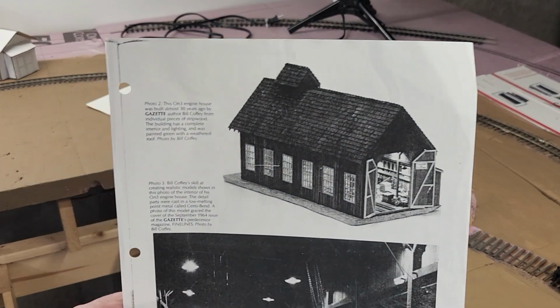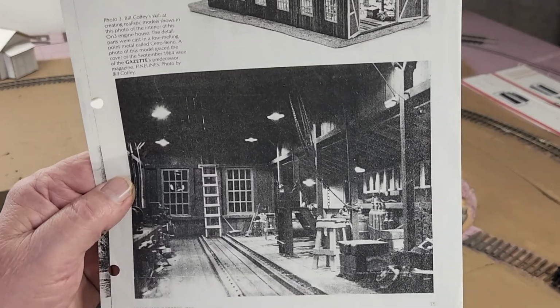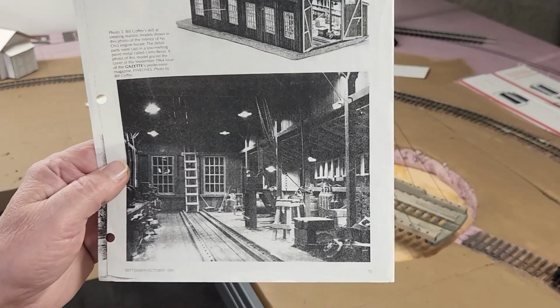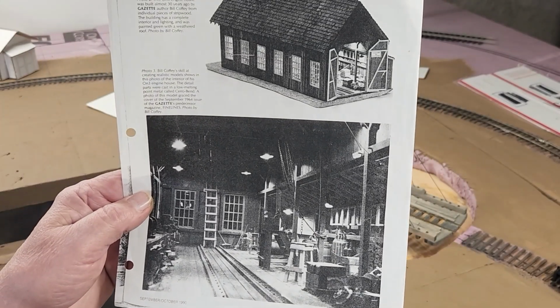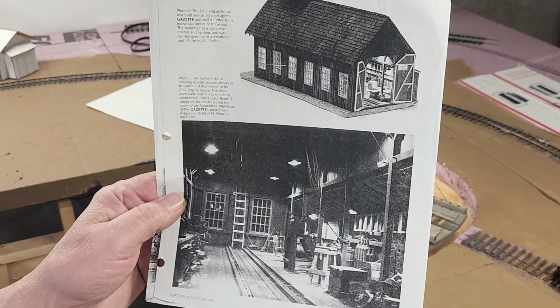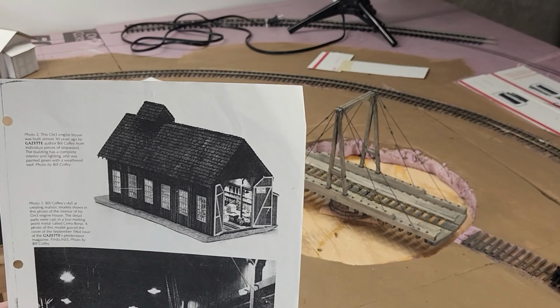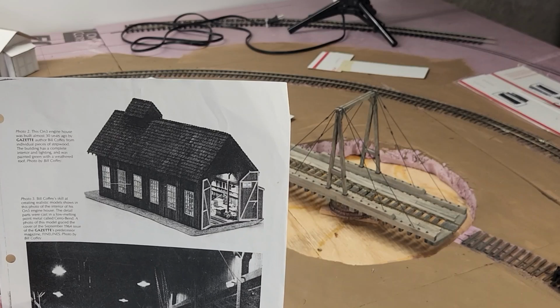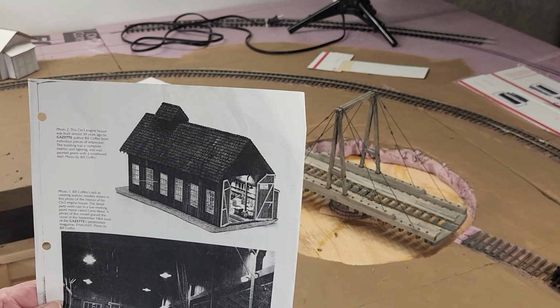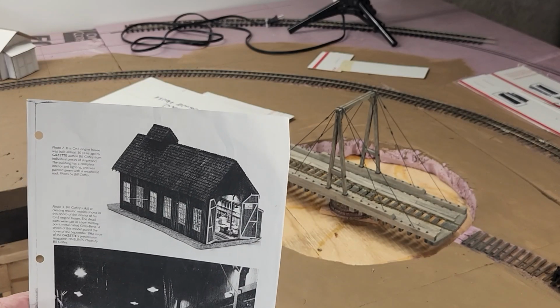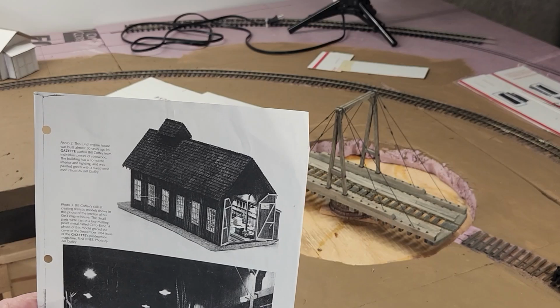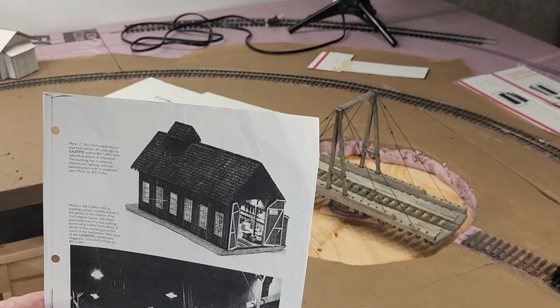I got it out of the September, October 1990 Narrow Gauge Gazette. I really like this building, and I've got plans for another building, and I'll be drawing that up and detailing it a little bit, figuring out how I'm going to do that.